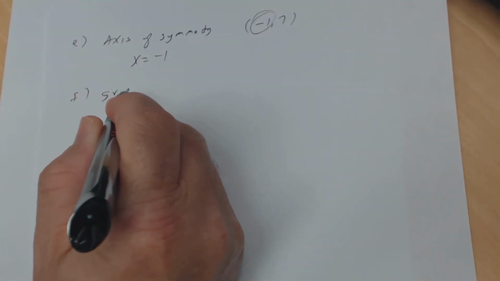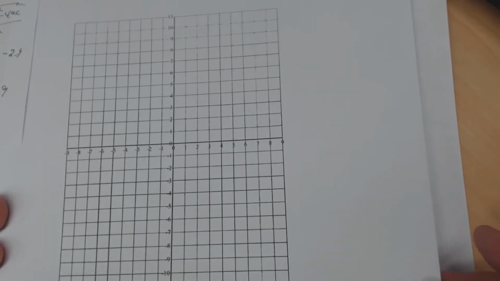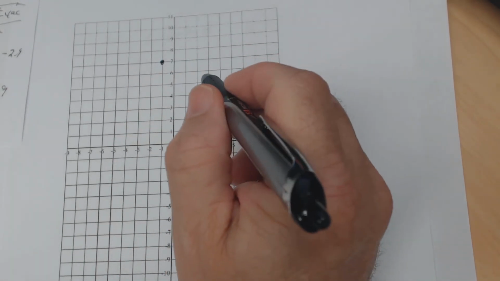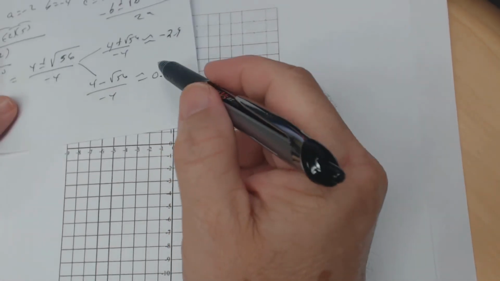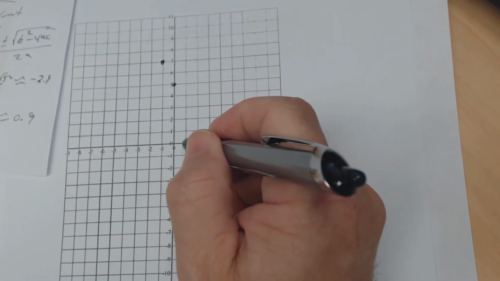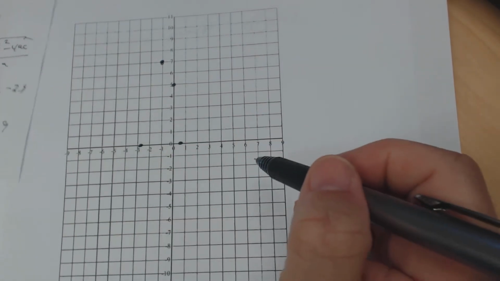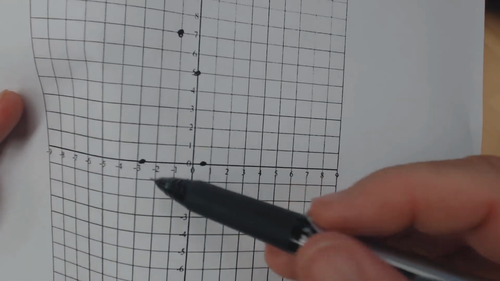F is where you graphed. So let's go ahead and graph this. When I graph this, I'm going to graph the vertex first. So I plot the vertex, negative 1, 7, is here. My y-intercept is 5. And my x-intercepts are approximately equal to negative 2.9 and 0.9. So here is 0.9 right here. Here is negative 2.9 right here, somewhere close to negative 3. Okay, so make sure you see this. 0.9 is about here, negative 2.9 is about here.